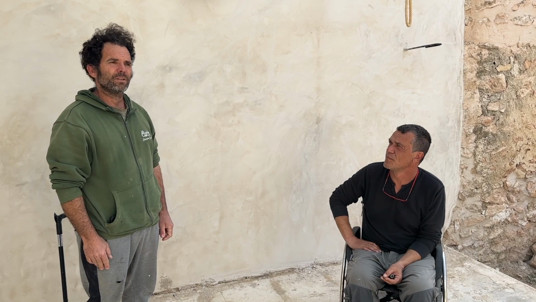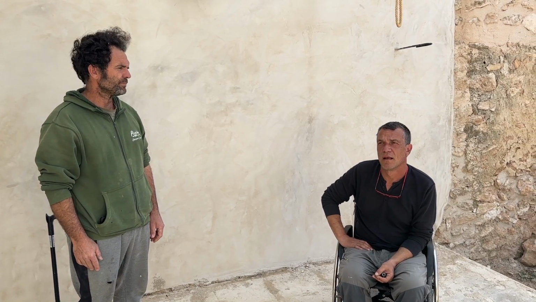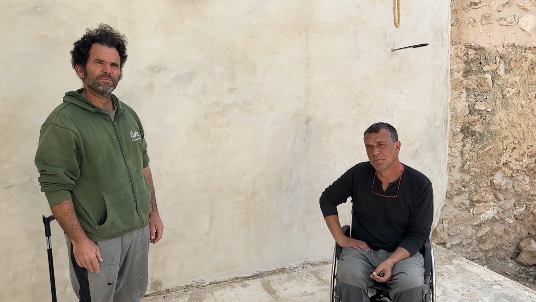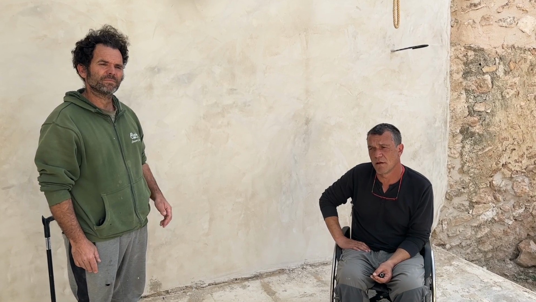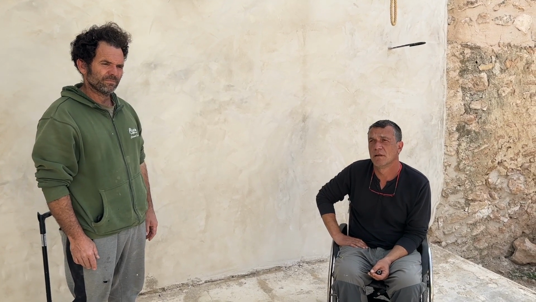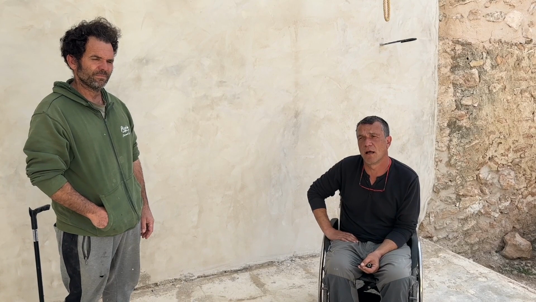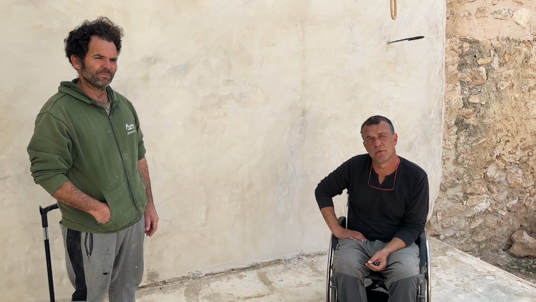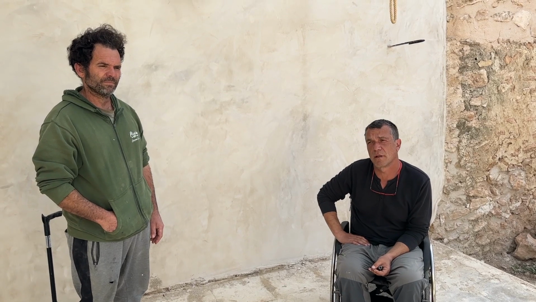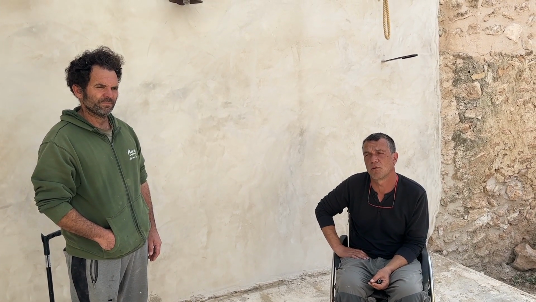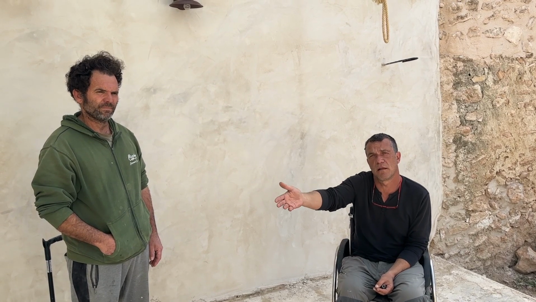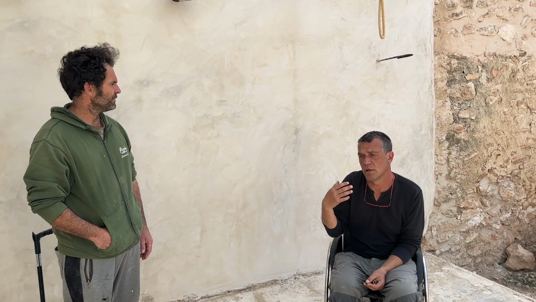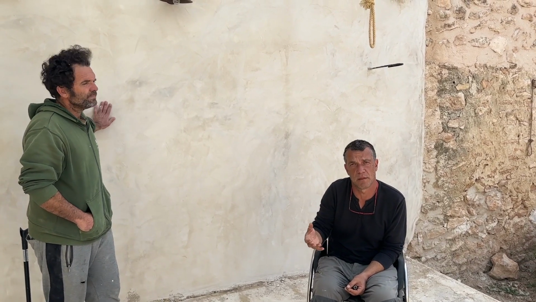He's interested in lime because of the material itself. The different layers would allow walls to breathe, compared to traditional works, but now we have layers of plastic that don't allow the inside and the outside of the house to breathe. And we're talking about also humidity and transpirability.